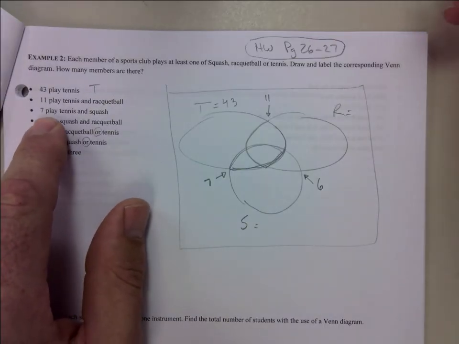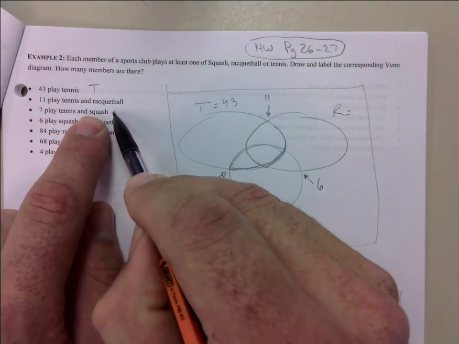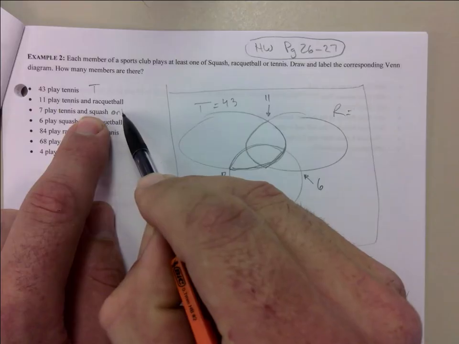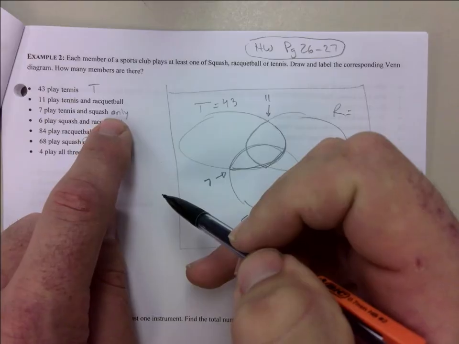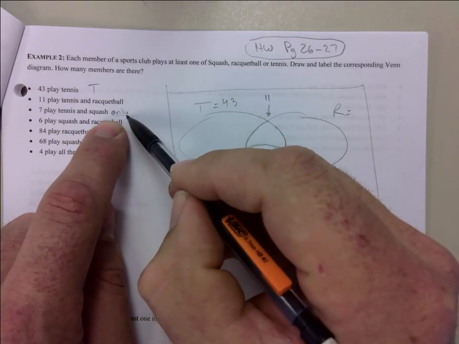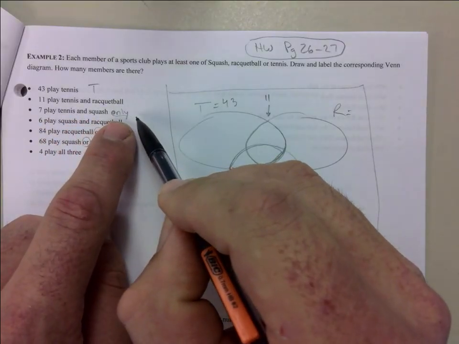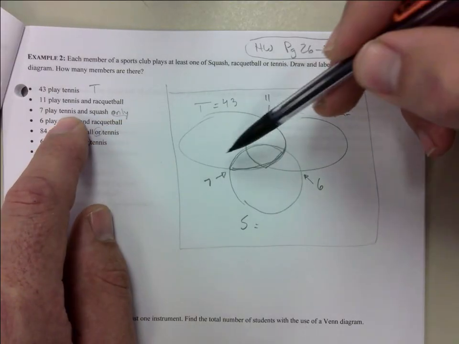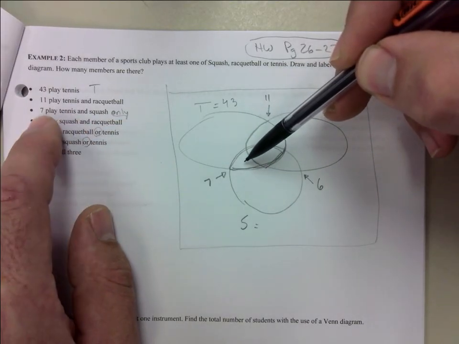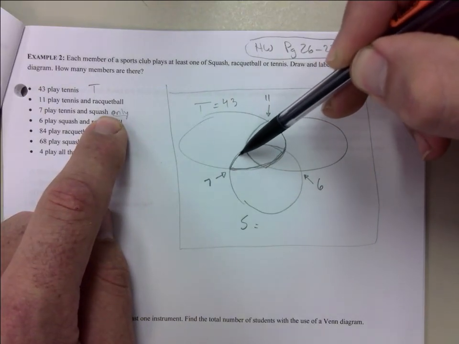If I had said, for example, 7 play tennis and squash only, or tennis and squash but not racquetball, it means that 7 would go in this little section here.